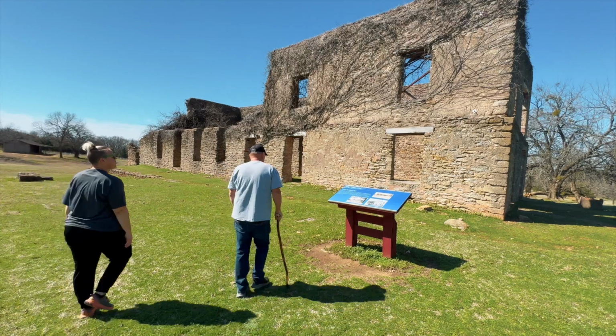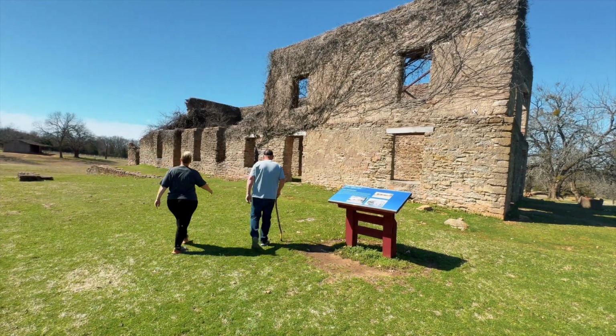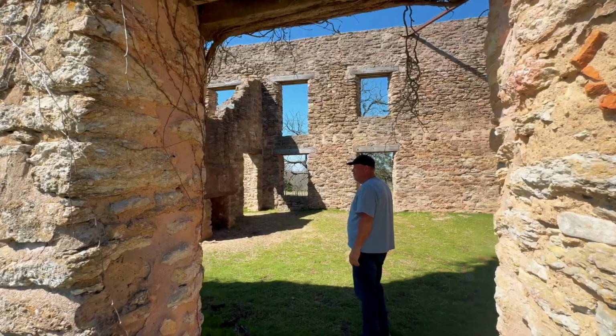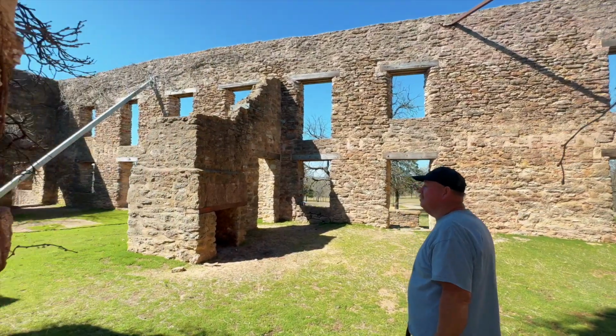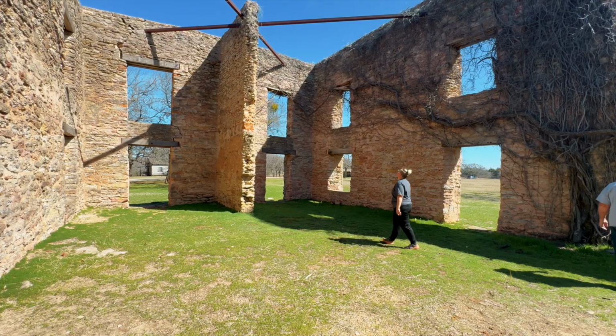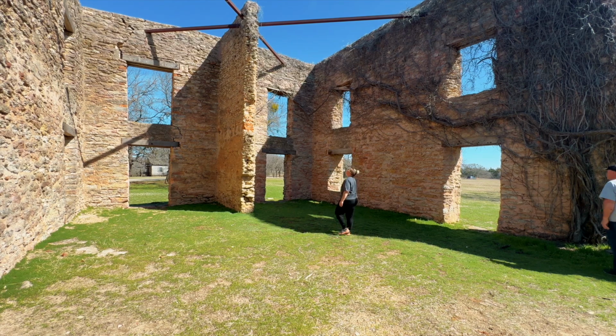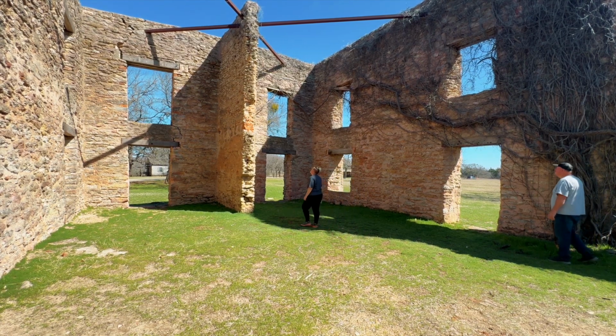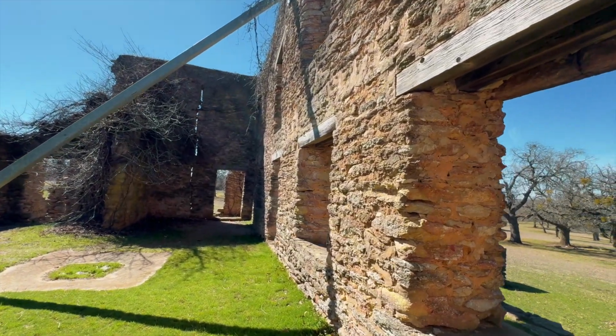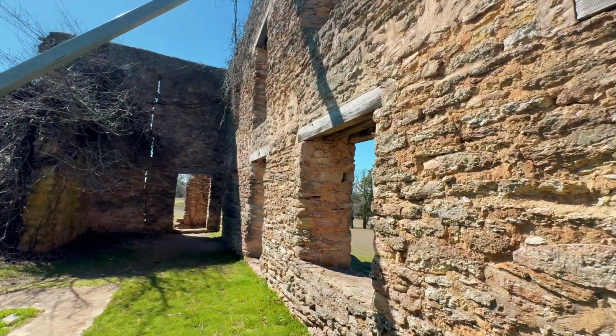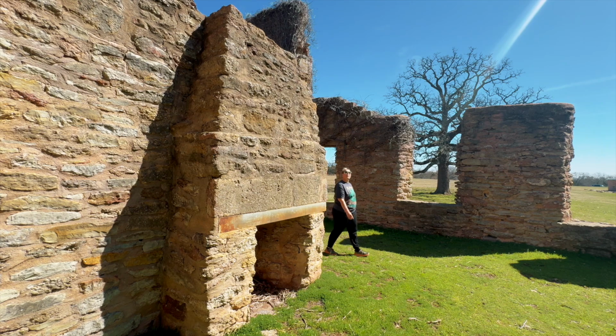The West Barracks was built in 1856 by locally quarried limestone. The upper floors contained company quarters and orderly rooms for company sergeants. The ground floor consisted of kitchens, a mess hall, a commissary storage, and after the Civil War and the Dawes allotment, the Colbert family repaired the barracks and used it as their home until it burned in 1917.